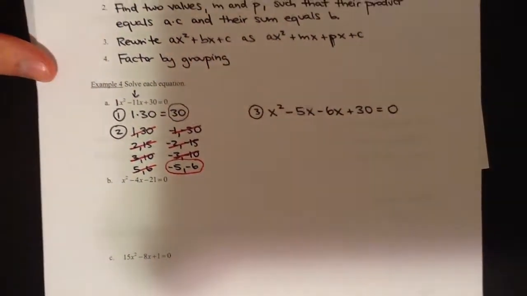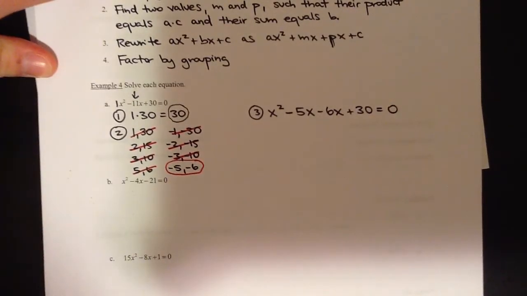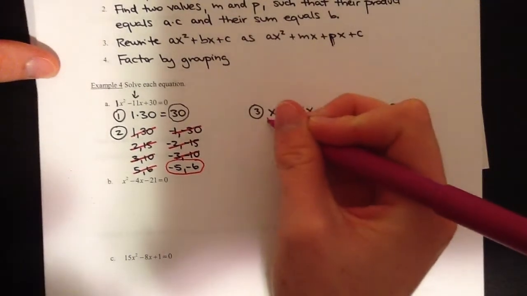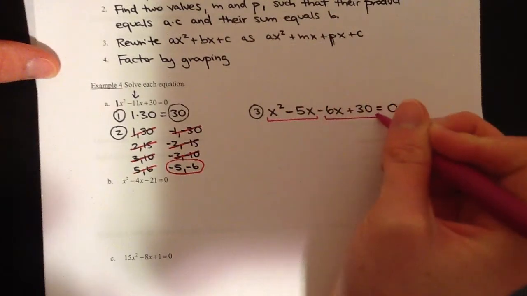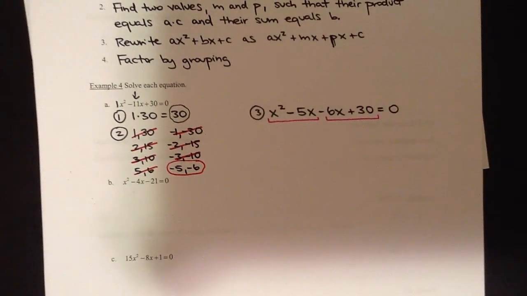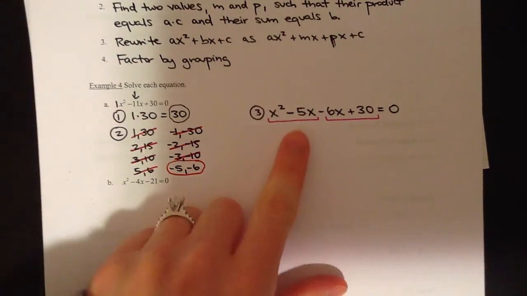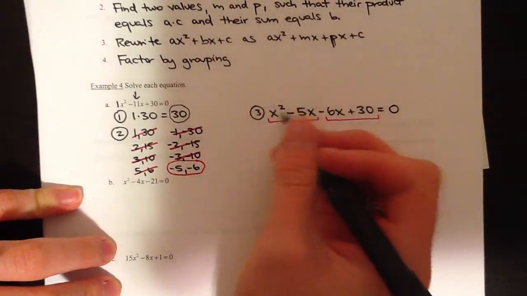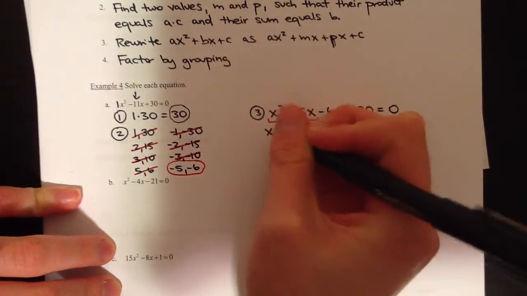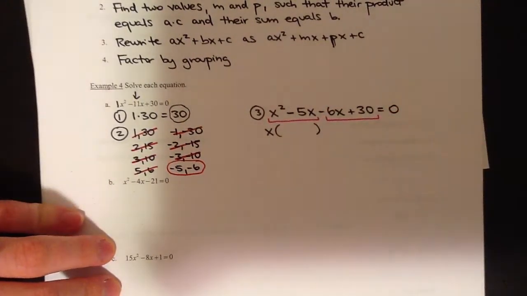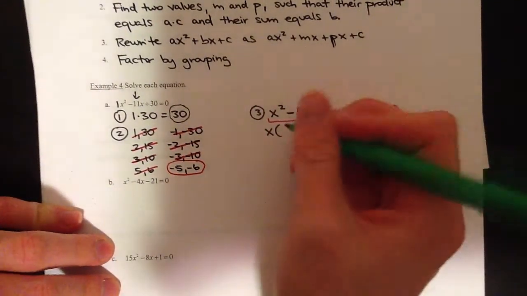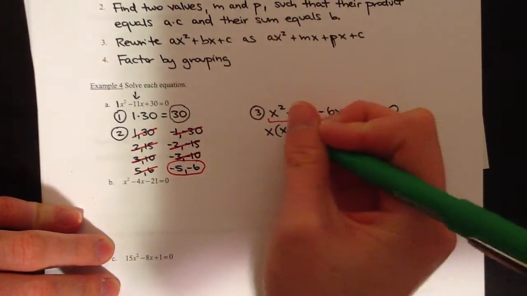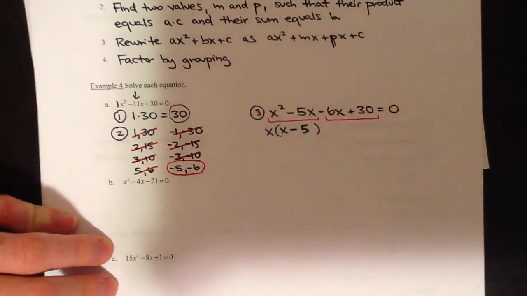Factor by grouping. So the way that factoring by grouping works is I take these two, I group them 2 and 2, just like this. All right, so I group the terms together, and then what I do is I factor out the GCF from each one of these terms. So if I'm looking at this term, I'm going to factor out an x, because that's the GCF between these two terms. So I factor out an x, and then inside I'm going to write what I get. So when I factor out an x from x squared, I'm left with an x. When I factor out an x from the 5x, I'm left with a 5.